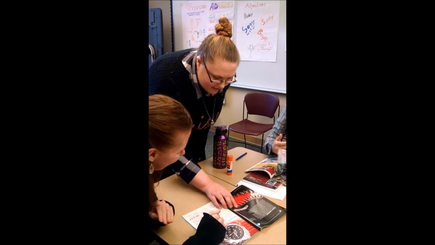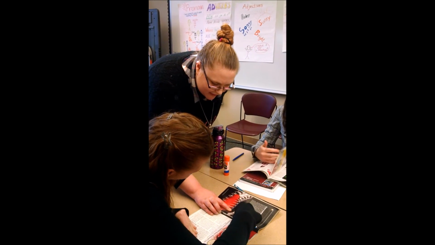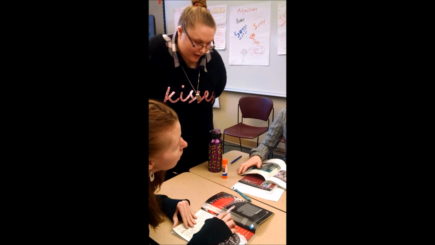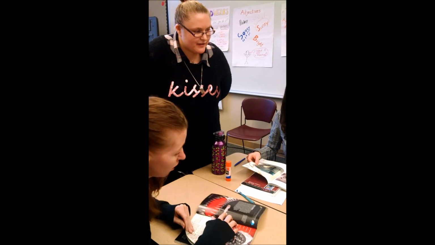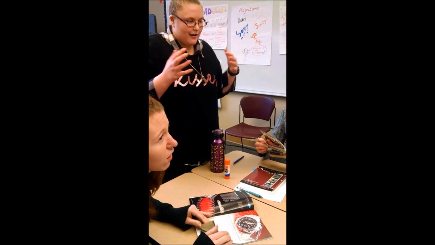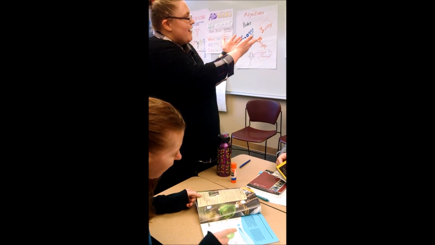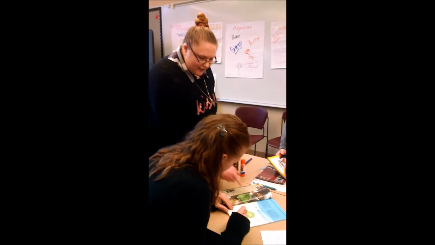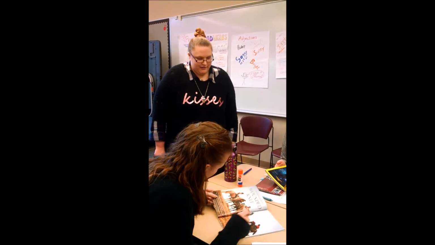So what do you think this could possibly go under? Yeah, it could be a close-up or a cutaway. It's interesting how some of these features can kind of be more than one. That's a really good one. That's a good comparison.